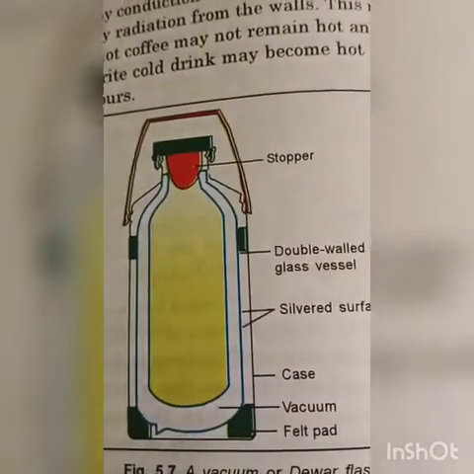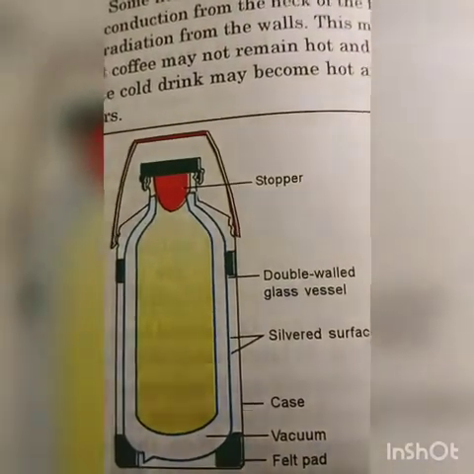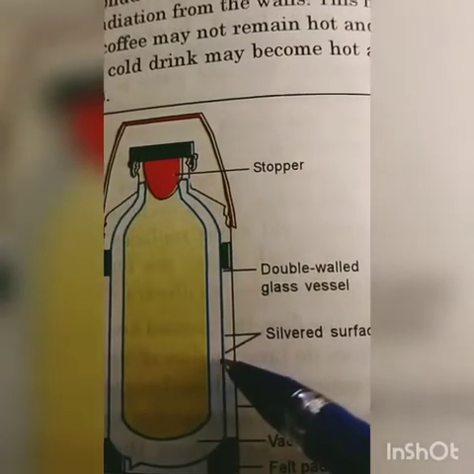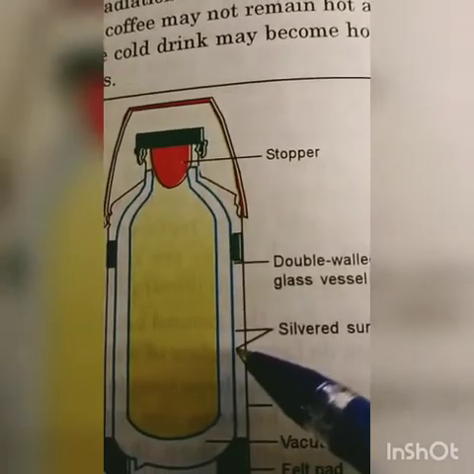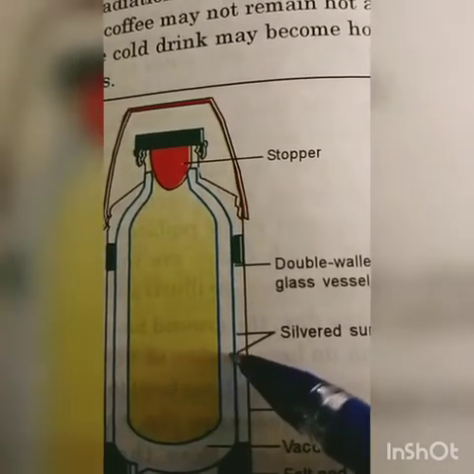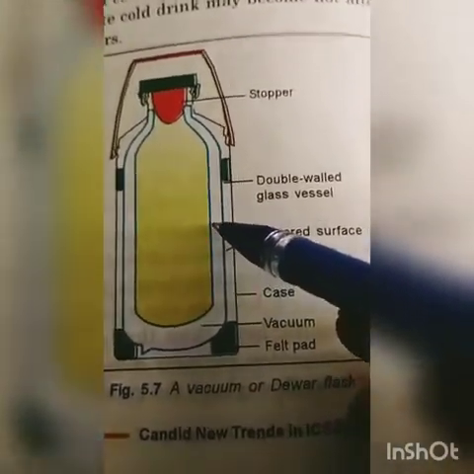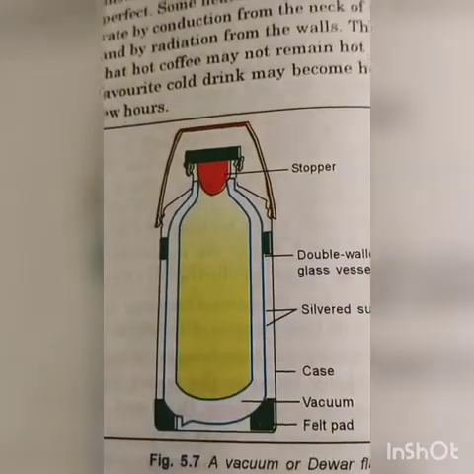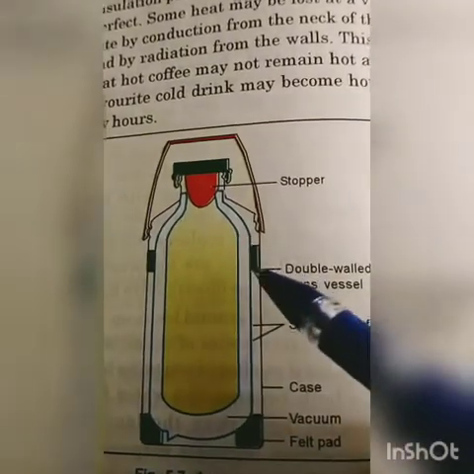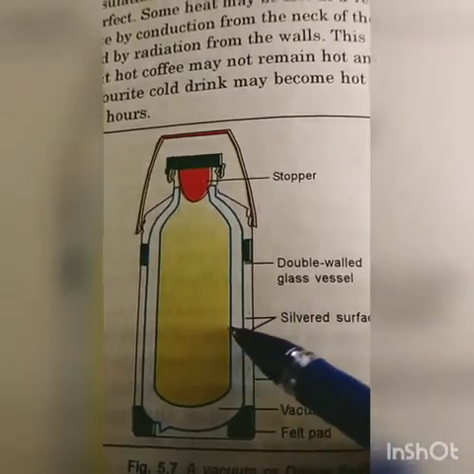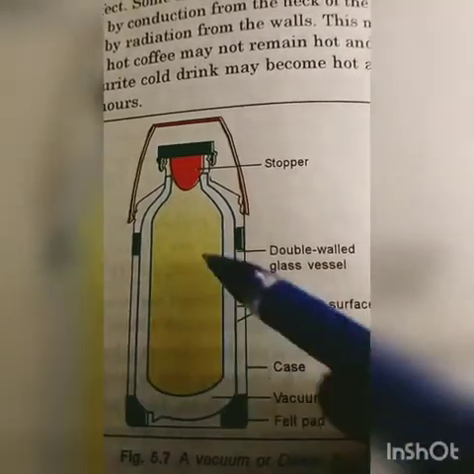Silver does not allow radiation. It will radiate the heat back, so it will remain over here only. Very, very little heat is transferred by radiation. So the heat remains inside, with the silver glass reflecting it back.